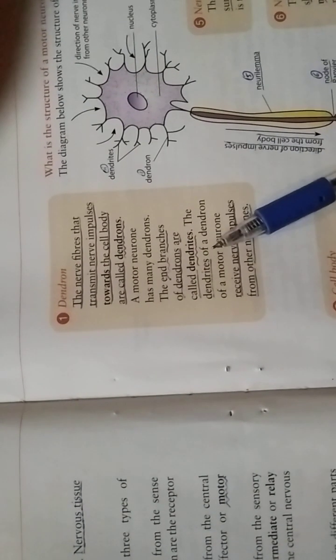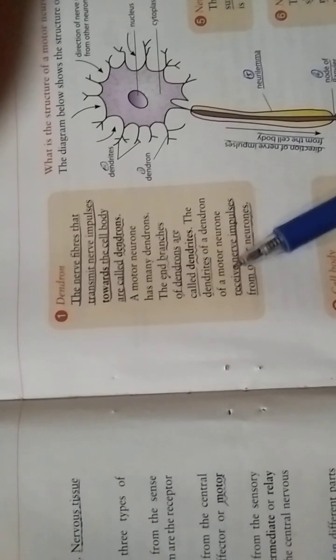The dendrites of a dendron of a motor neuron receive nerve impulses from other neurons. Cell body: the cell body consists of a nucleus and cytoplasm. The cell body of a motor neuron is irregular in shape.